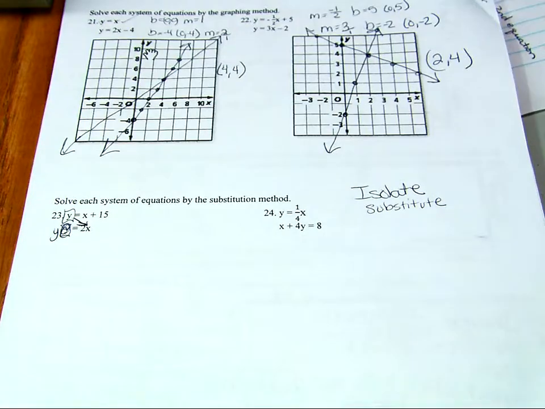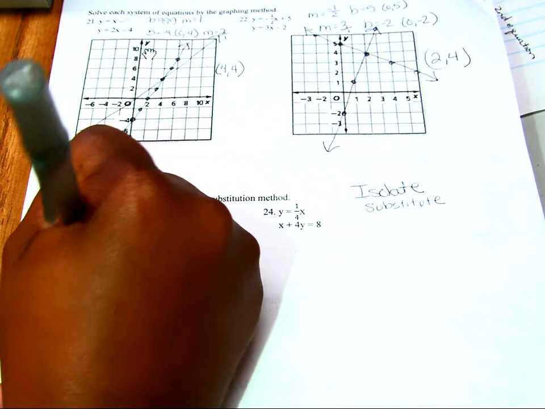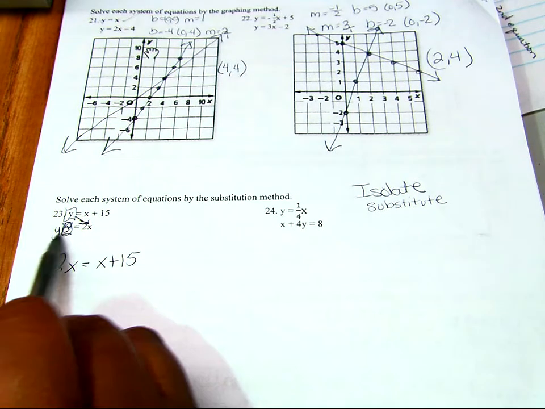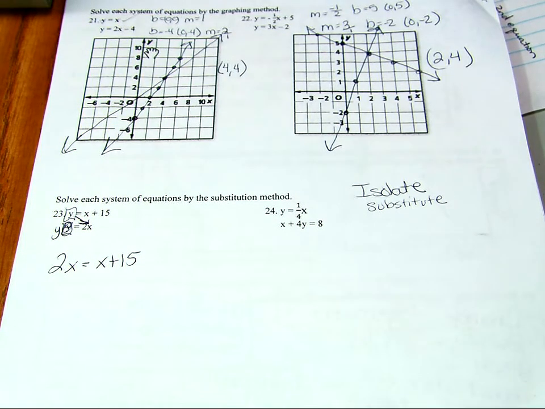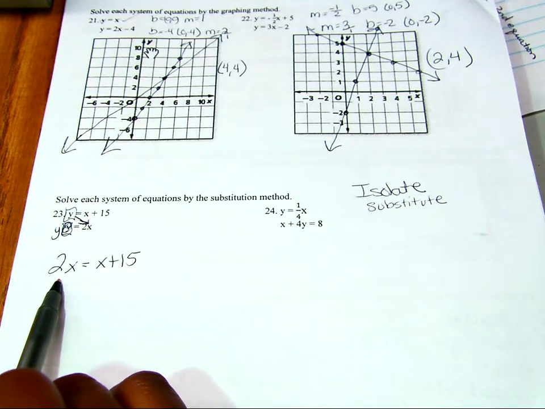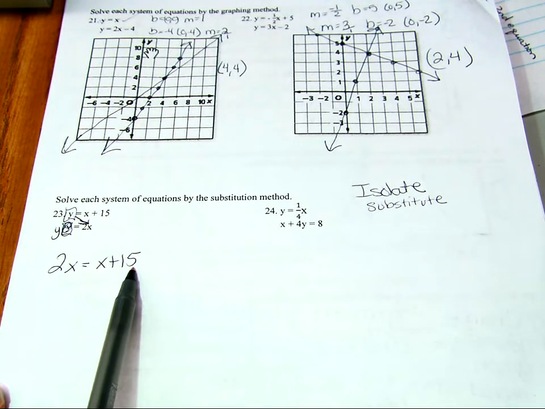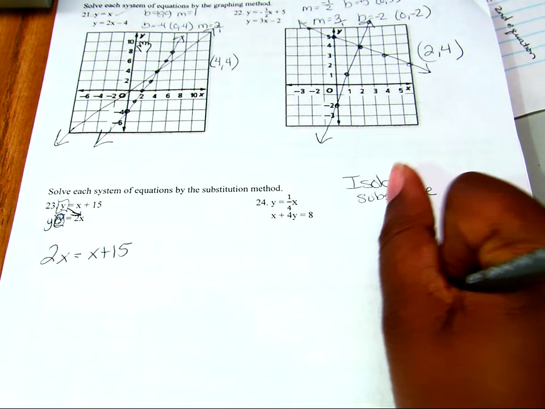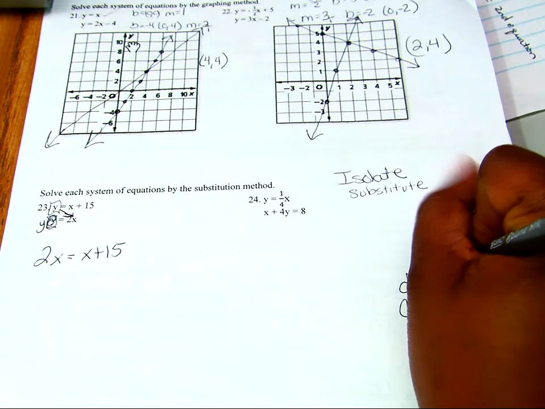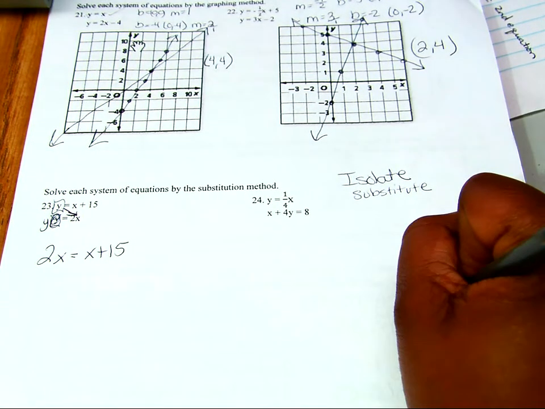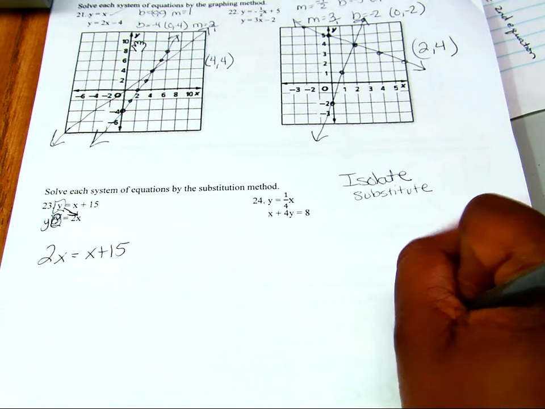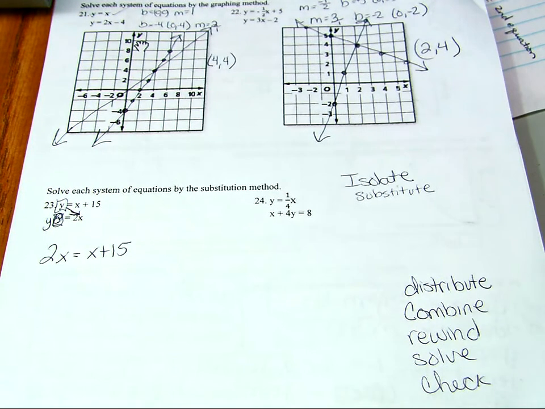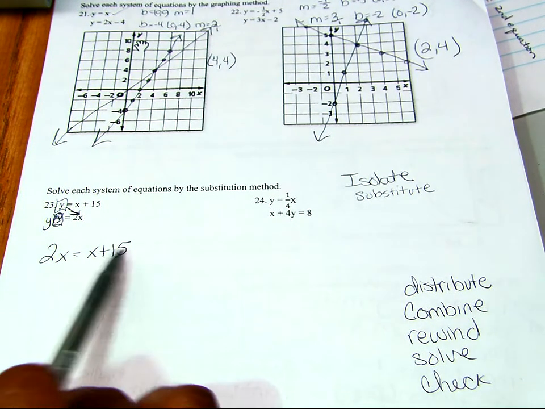2x equals x plus 15. Okay, sorry I scribbled out this y. So let's solve. I have 2x here, and on this side I have x plus 15. So I've got to remember my steps for solving equations. Distribute. Combine. Rewind. Solve. Check. Okay, can I distribute? No. Can I combine over here? No. Can I combine over here? No. Can I rewind? Yes.